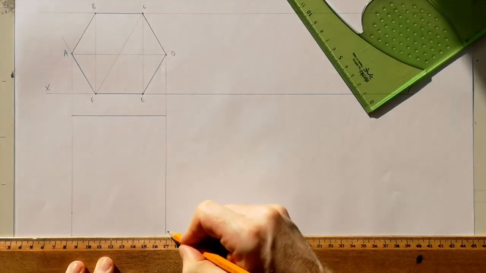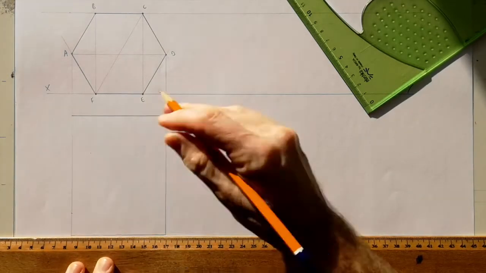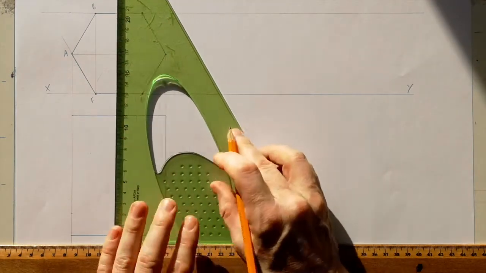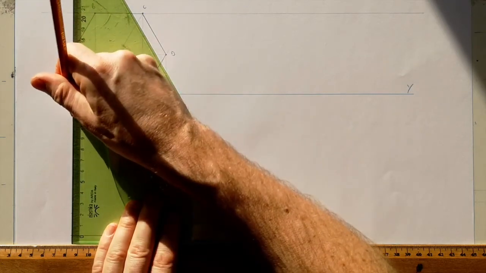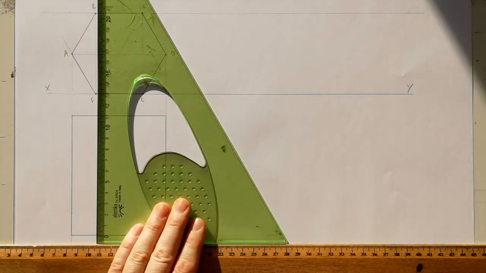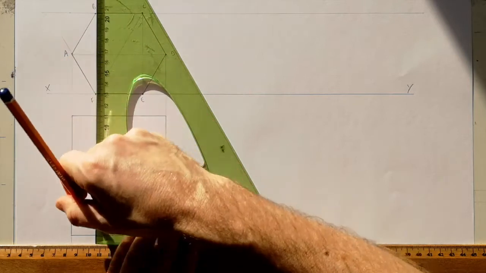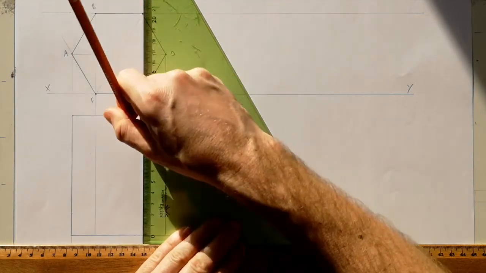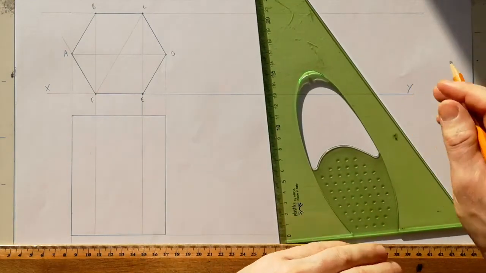Heavy outline. Now, I don't project these lines down, but I'm only going to leave these as constructions for the moment because the equilateral triangle is going to cut away on it. Okay.